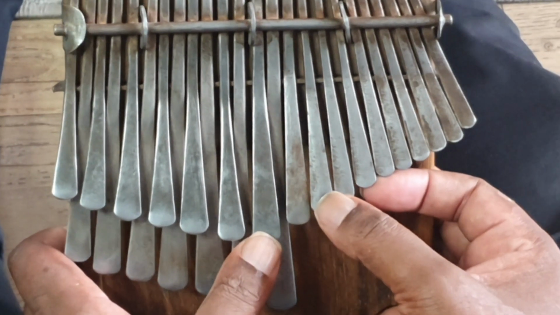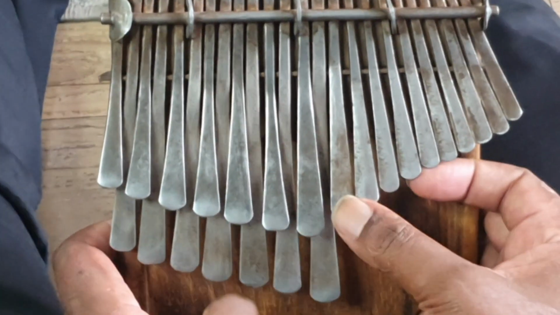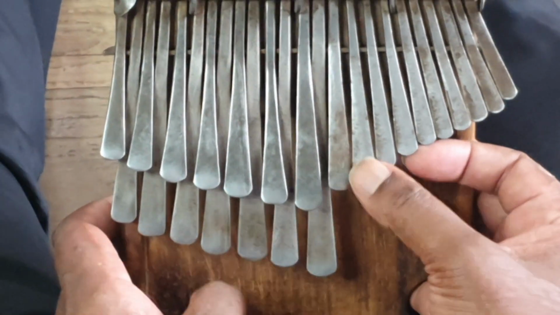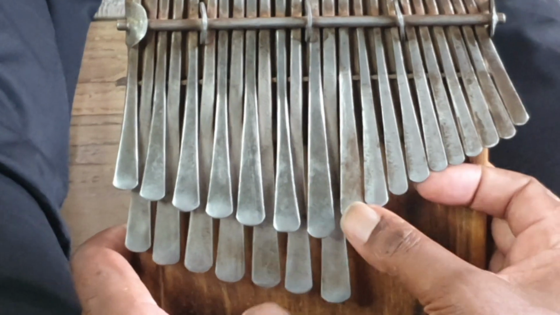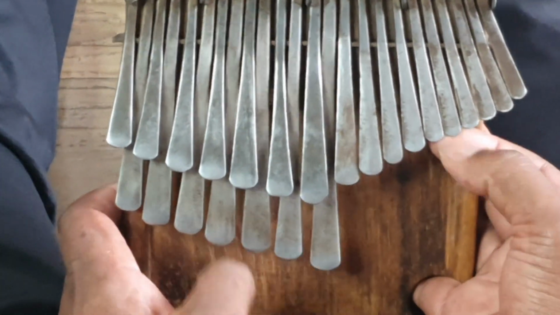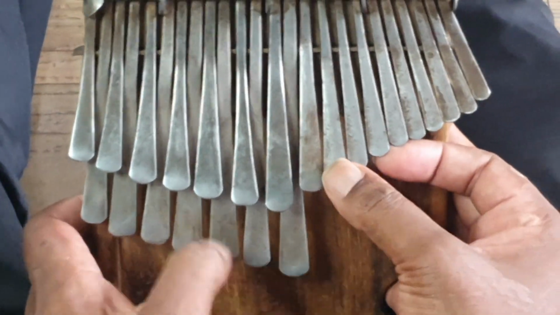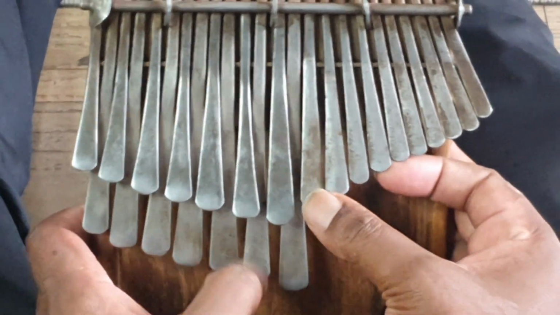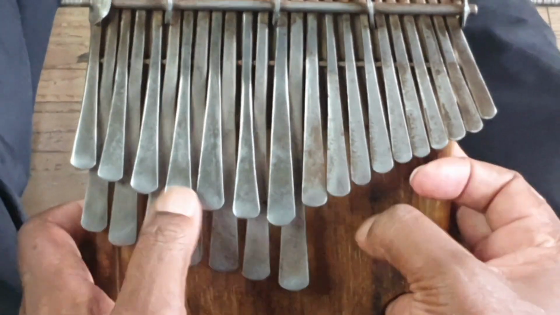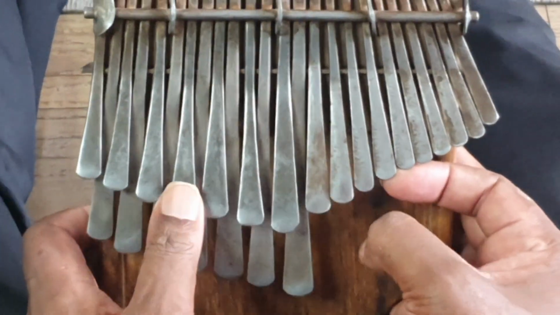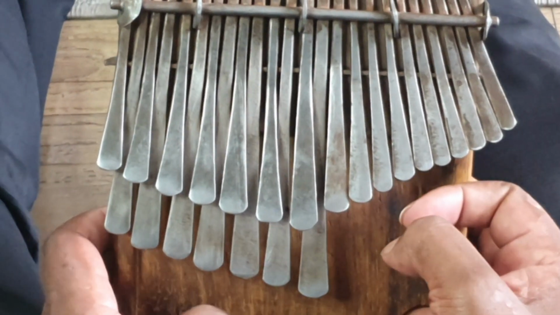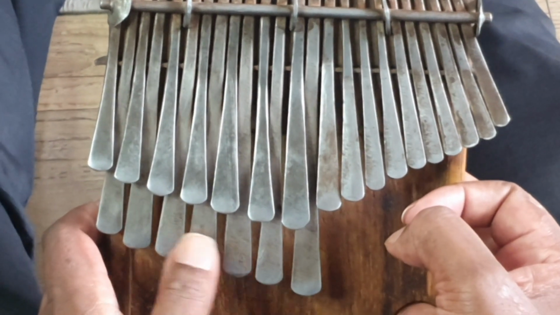Once you're comfortable, you can ramp up the speed a little. That is it. So this is just one part of starting to incorporate the basses.